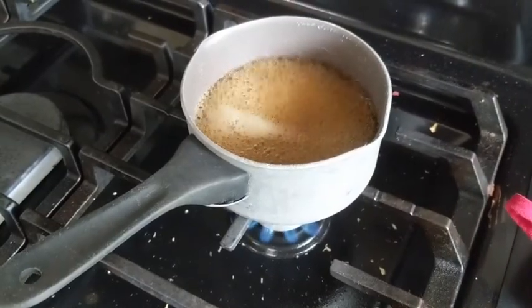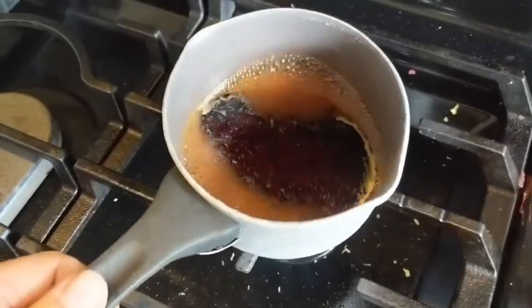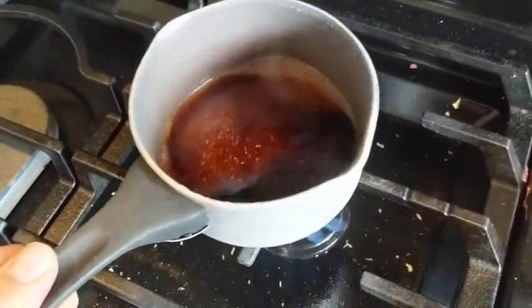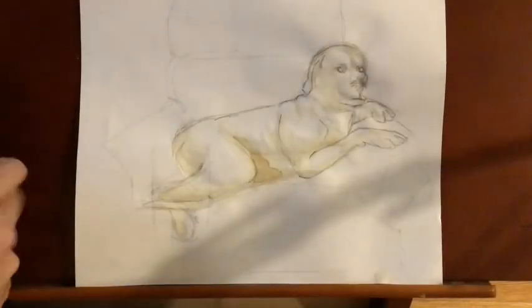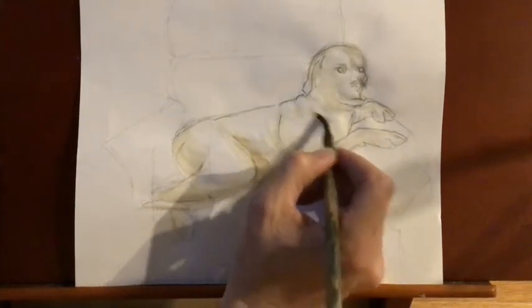I take it back. It should really be darker than that. So I put it on the stove and I reduced it down by about half. This will make it a bit darker. For this first layer, I'm still going to continue laying in.